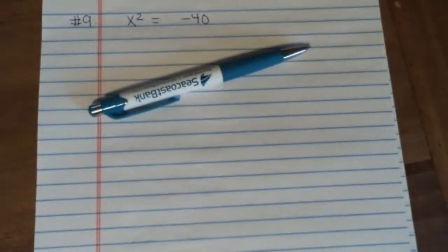All right, x squared equals negative 40. So we're trying to get x by itself. So I need to get rid of that squared. The opposite of squared is square root. So we can take the square root of both sides. That way the square and the square root cancel each other out. Don't forget, whenever you take the square root, you need to add plus or minus.